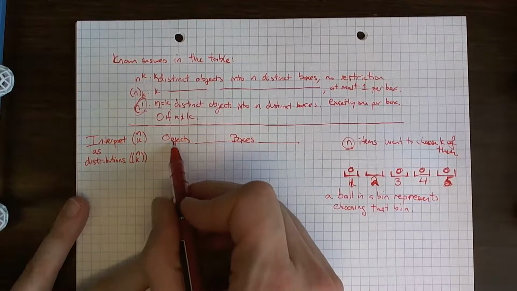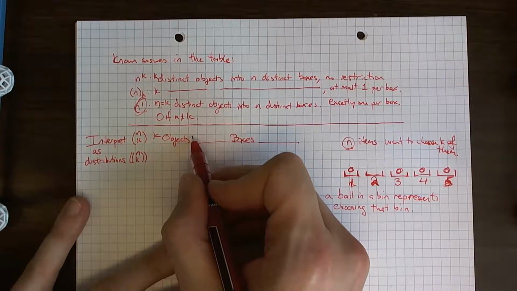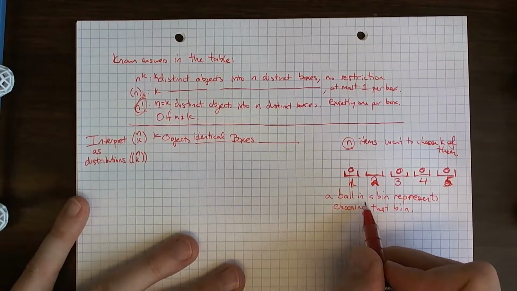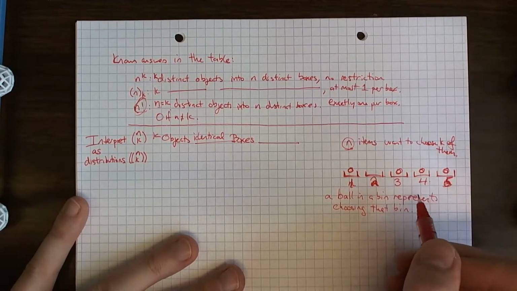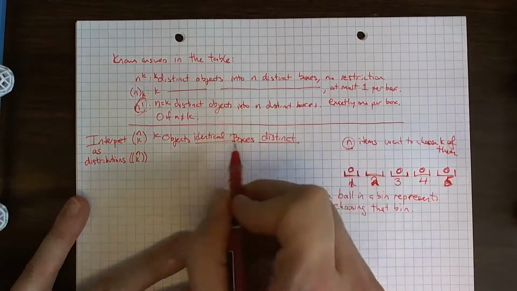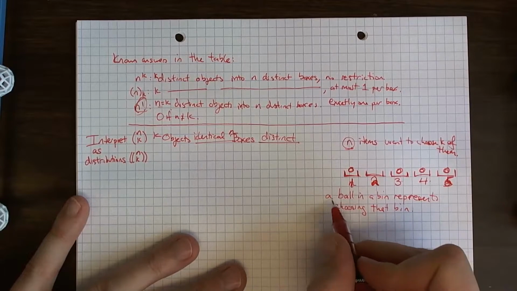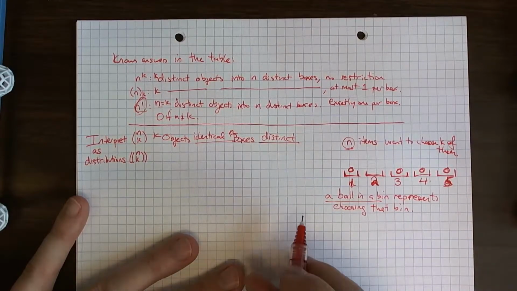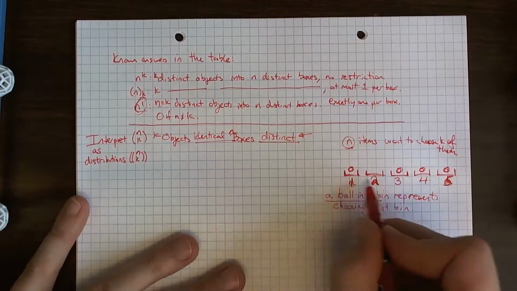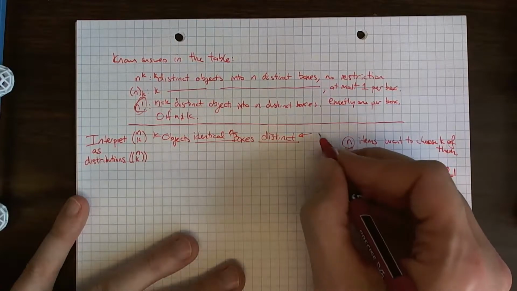So what are objects? We have k objects that are identical. We haven't put labels on here, but the boxes are all distinct. So you have n boxes that are distinct, k objects that are identical, and a ball in a bin represents choosing that bin. In this situation, there's actually a restriction that there's at most 1 ball per bin.